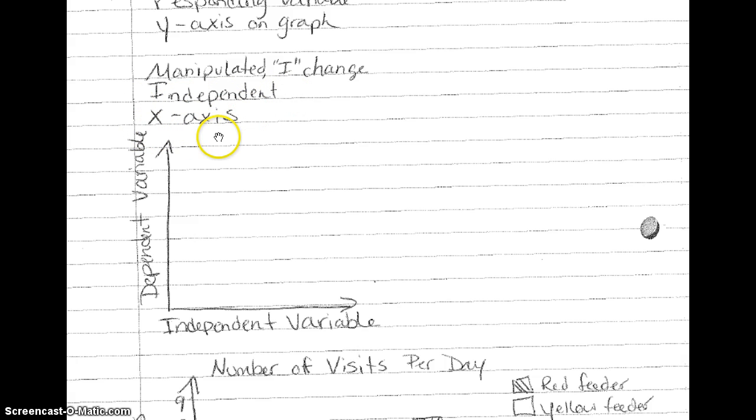And the X-axis goes on the bottom. Okay, so this is where your data will be located. The dependent variable, or the measured variable, is going to go on the y-axis, and the independent variable goes on the x-axis. Okay, those would be like your categories.